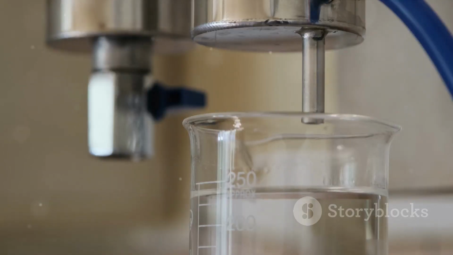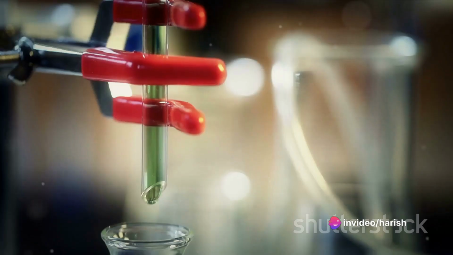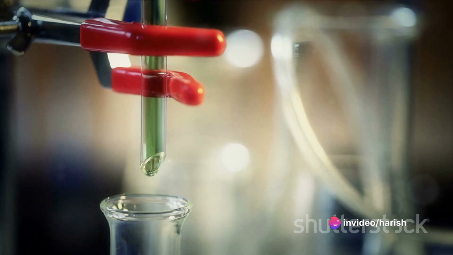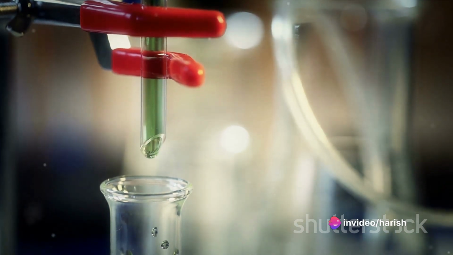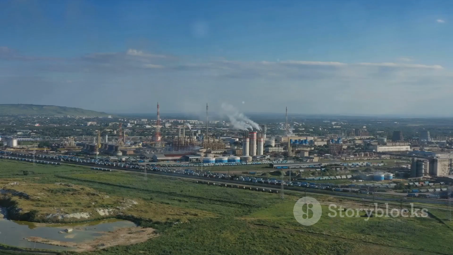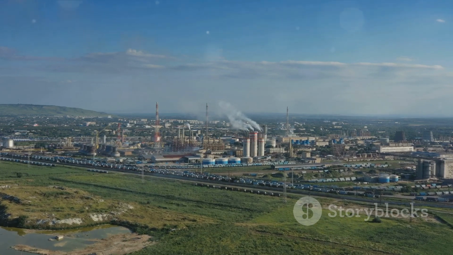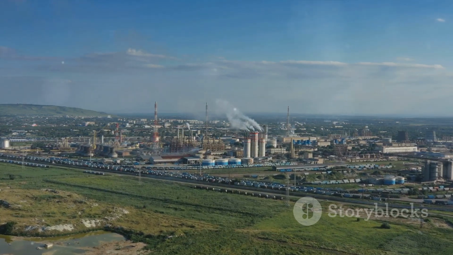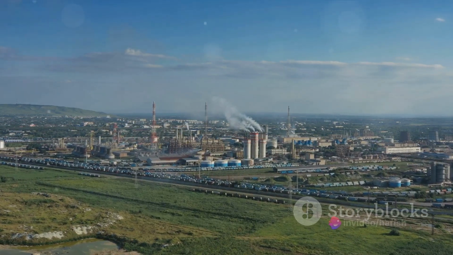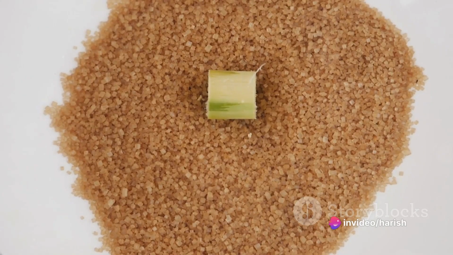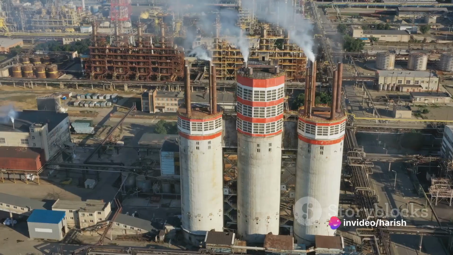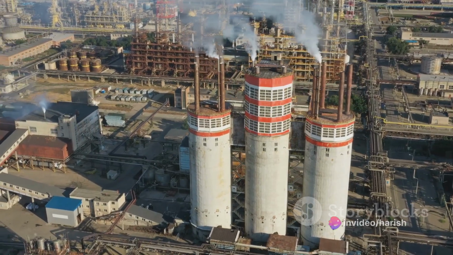To separate the ethanol from the rest of the mixture, a process called distillation is used. This involves heating the mixture to vaporize the ethanol and then condensing the vapor back into a liquid. The result is a much purer form of ethanol. Even after distillation, there might still be some water left in the ethanol. To remove this, a process called dehydration is used. This step ensures the ethanol is as pure as possible.